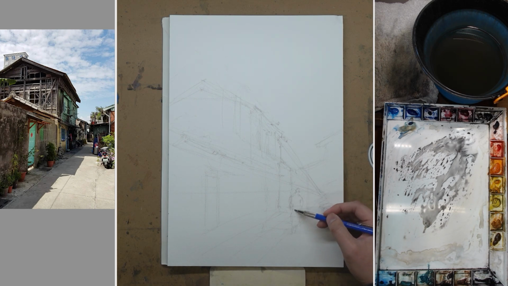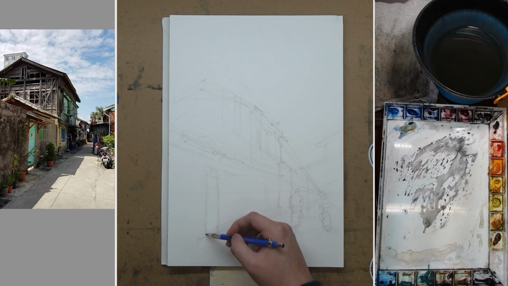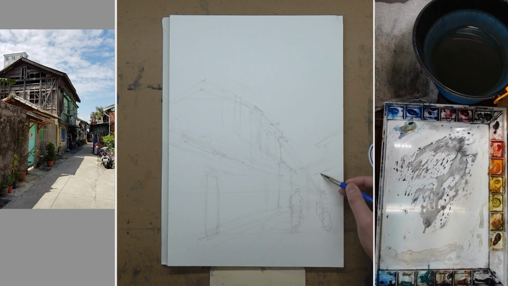And here I am adding a figure because there's no figure in the photo. But I think adding a figure will make a little bit more visual interest because of the sunlight, and we have a figure that's lit by the sunlight. He'll cast a shadow, which will be a little bit more interesting to look at.